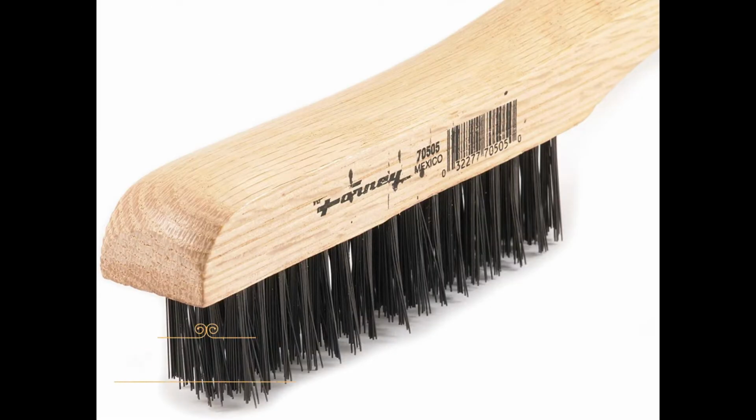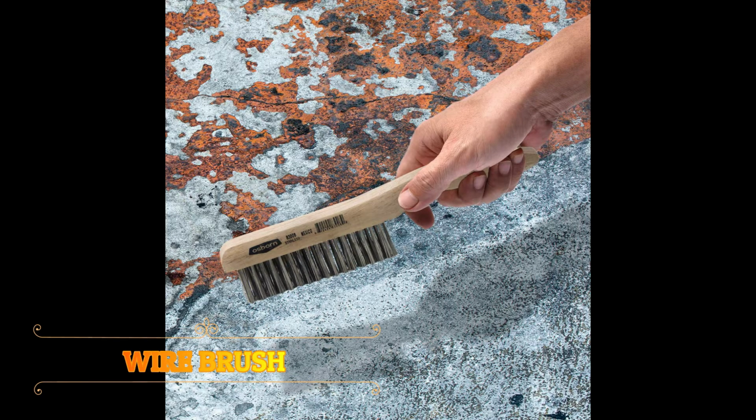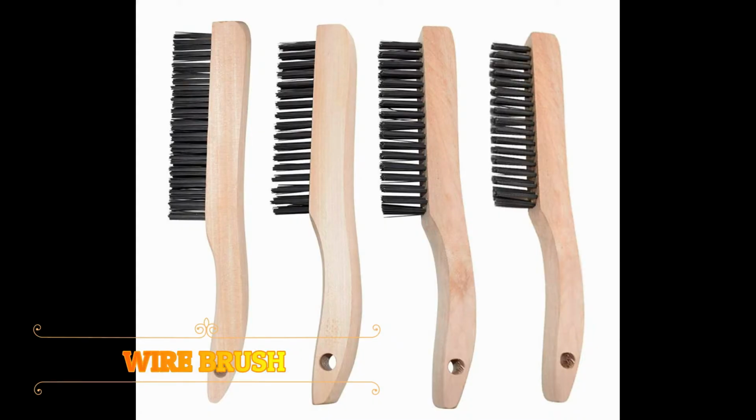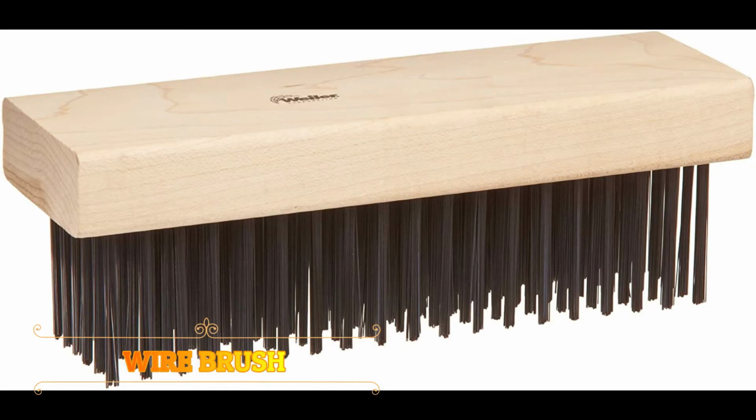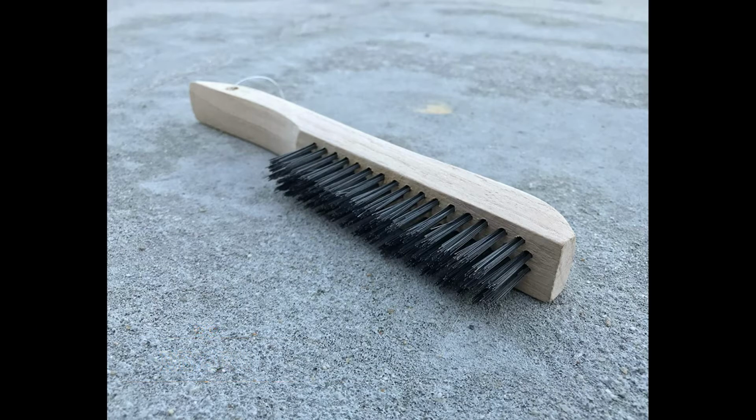The last one is wire brush. A wire brush is used for cleaning the welding surface, removal of slag, rust, etc. A wire brush is a tool consisting of a brush whose bristles are made of wire, most often steel wire.